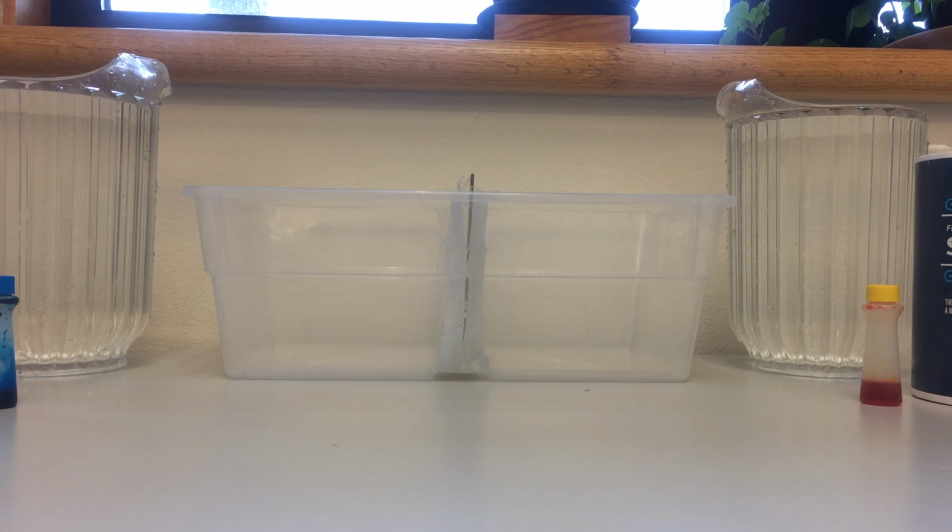Hello everybody. Today we are going to do an experiment. We are going to be making an estuary model. And so before we get started, I wanted you all to think about what is a model. So what is a model?